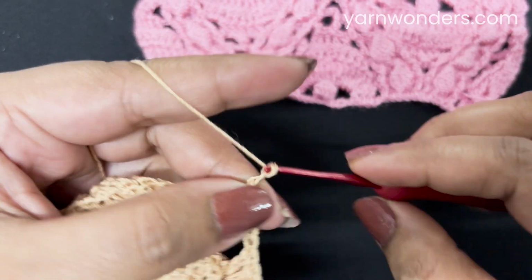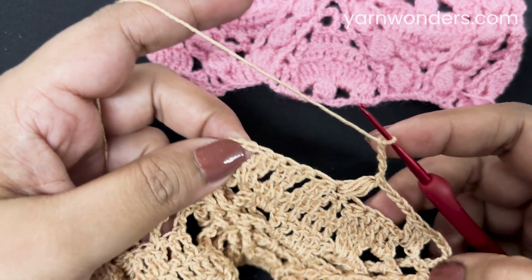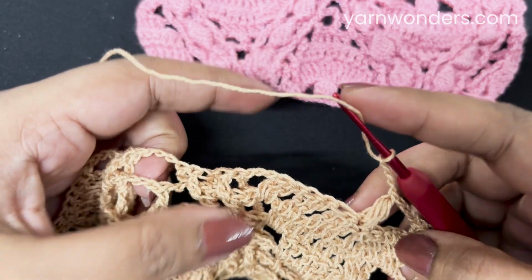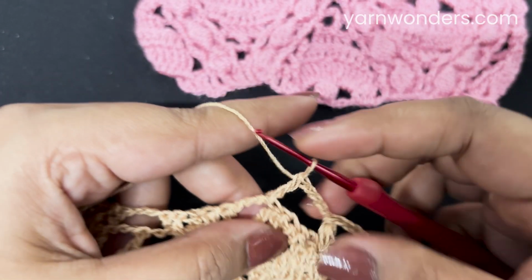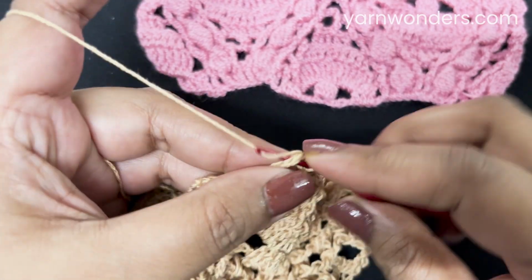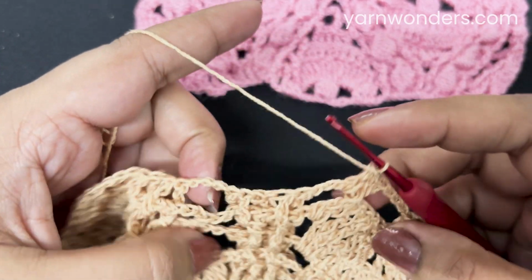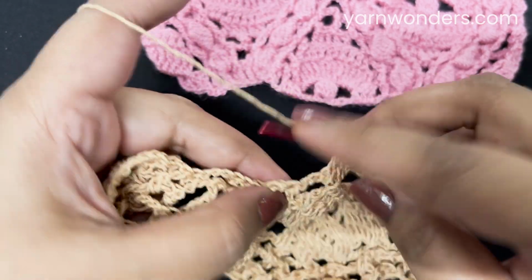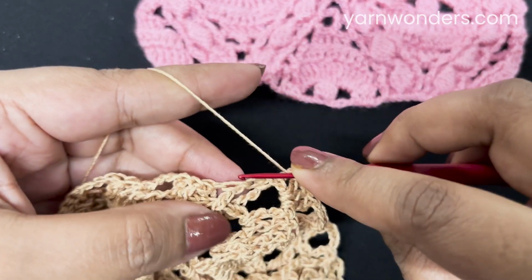Again chain 4, skip all these stitches and you're going to make 3 double crochet stitches here. And you start again, you do a chain 3 and start your group of 5 stitches with a back post stitch since it's an odd row.